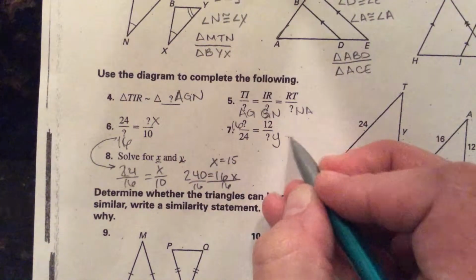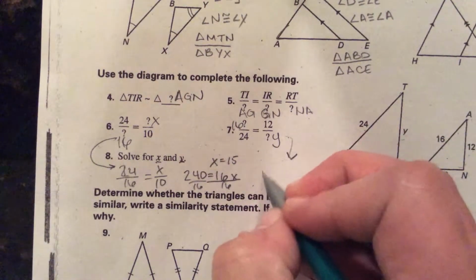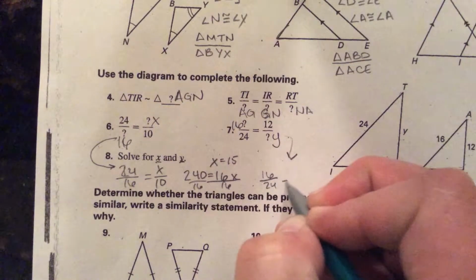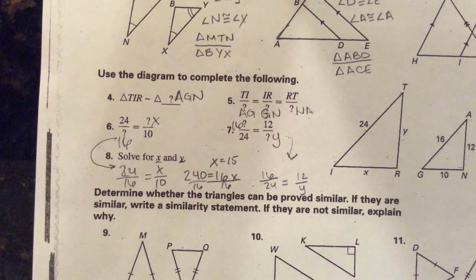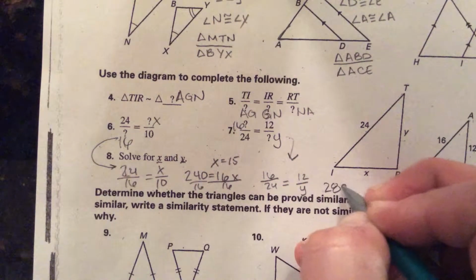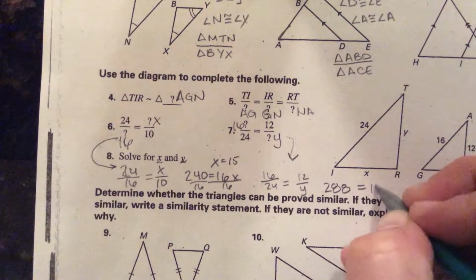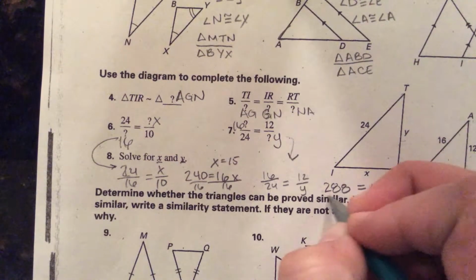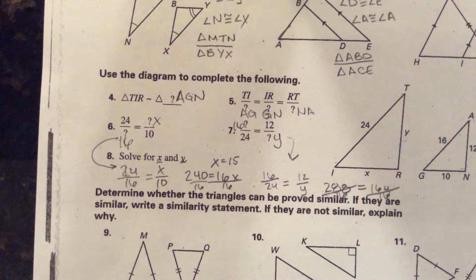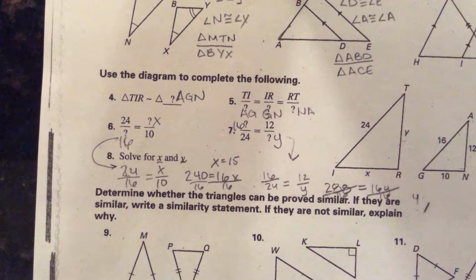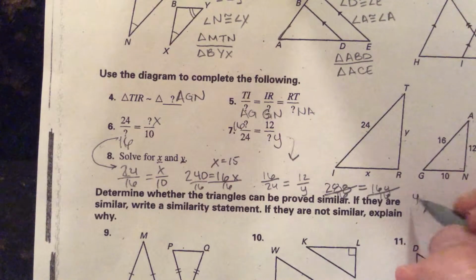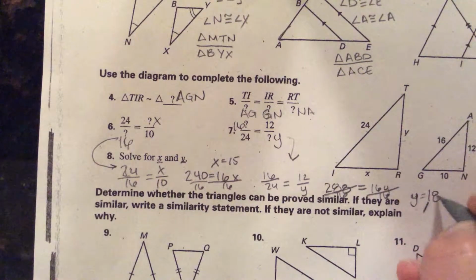For our y, we take this proportionality statement right here. 16 over 24 equals 12 over y. We take 24 times 12, 288, equals 16y. Again, we divide by 16. Your answer here would be y equals 18.